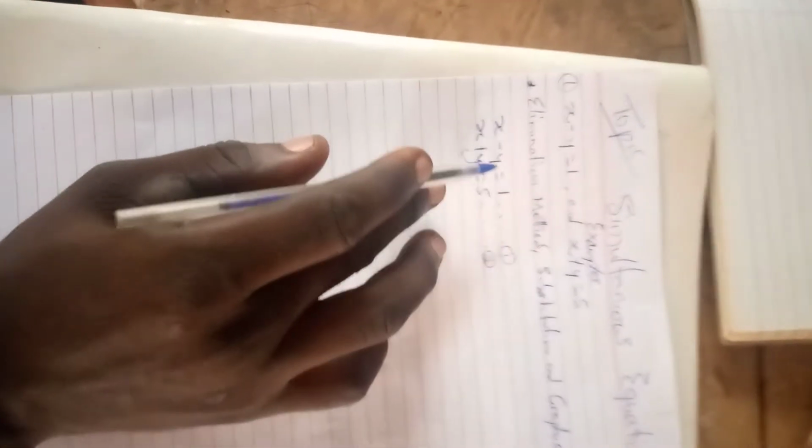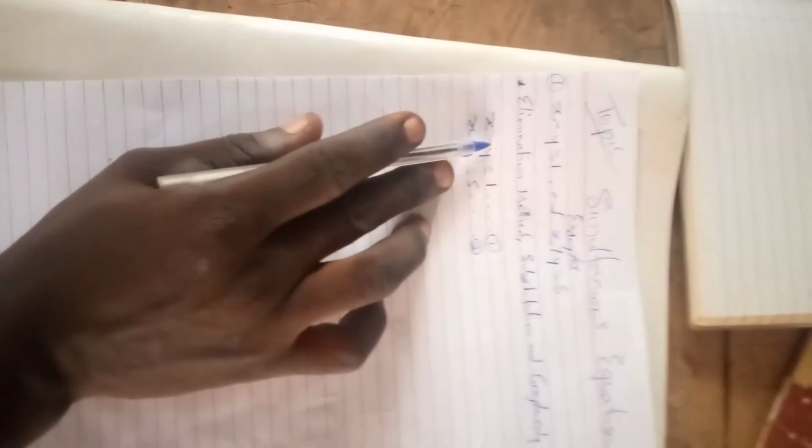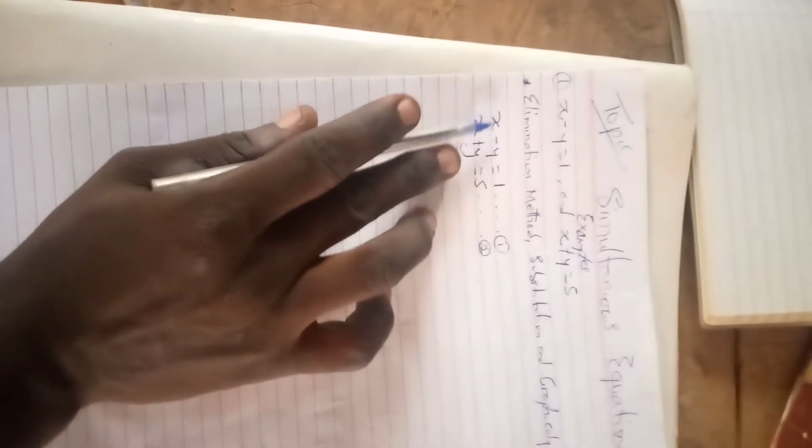Now, since we are using the elimination method, elimination simply means removing something or taking something out. So assuming you are going to eliminate y, meaning you remove y from this equation, it will be left with only x and 1 because the y has been taken out. What you can do is, first, you have to know that the coefficients are very important here.